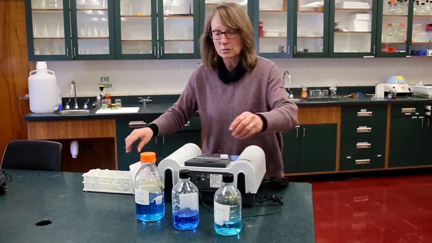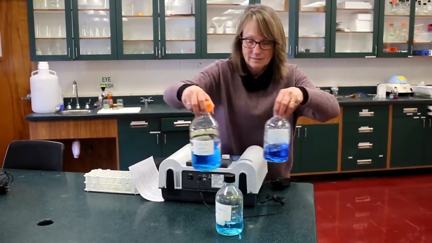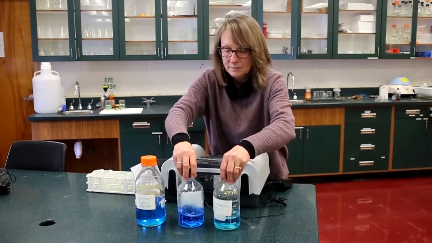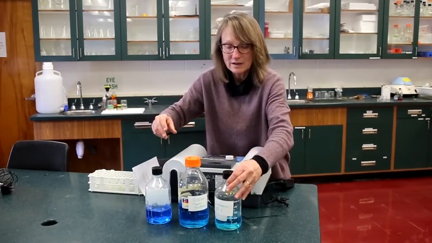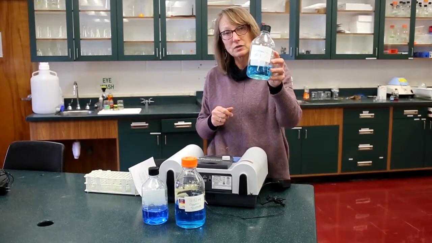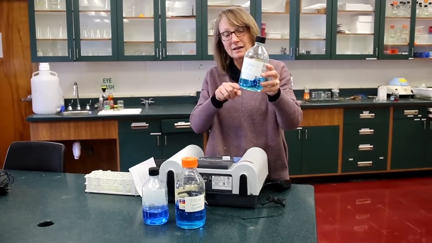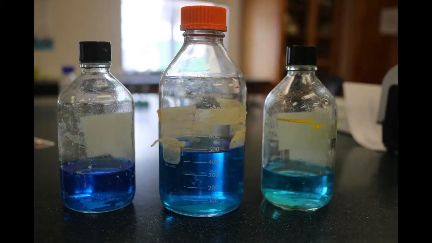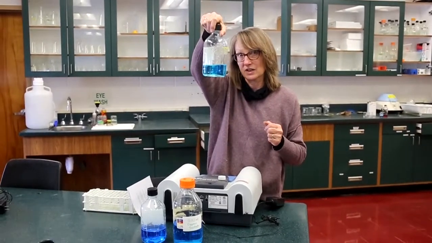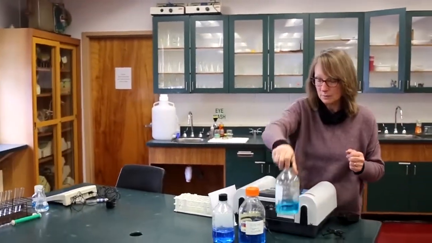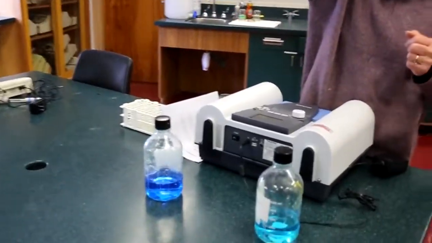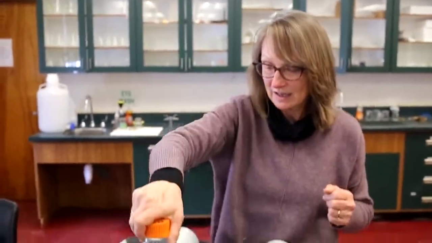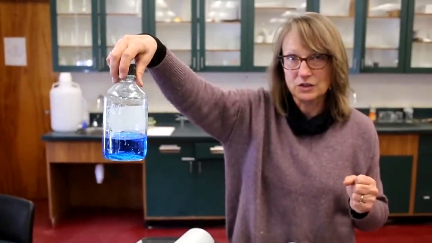So just looking at these three bottles, is it obvious to you that the shade of the blue color is really the same, but that each of the bottles has a different concentration and the intensity of the color changes? We'll talk a little bit more about that in a minute. Probably you could tell that this first bottle has the lowest concentration of copper sulfate because it's the palest blue, and perhaps this bottle has an intermediate concentration and this one has the highest concentration.